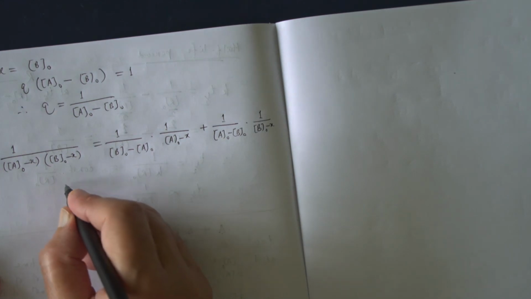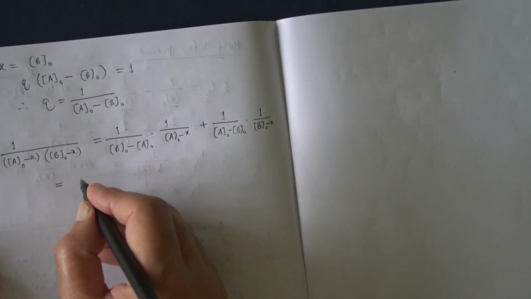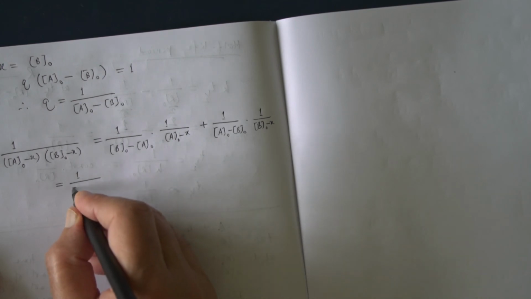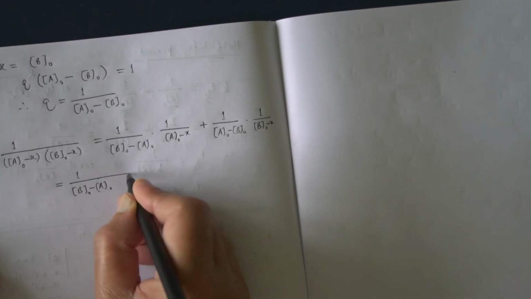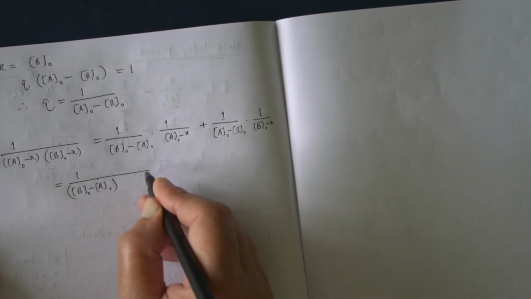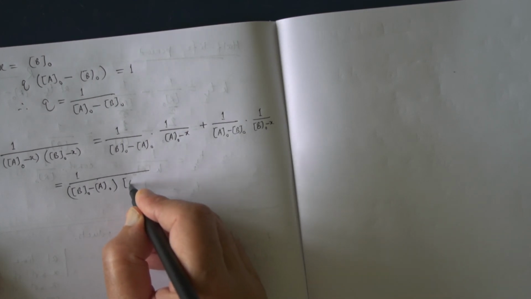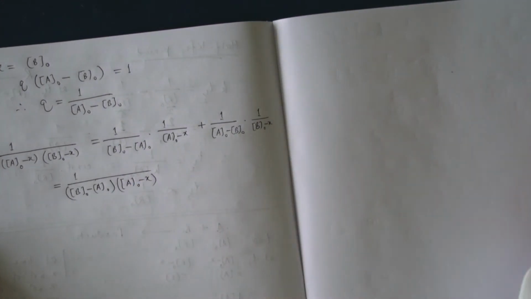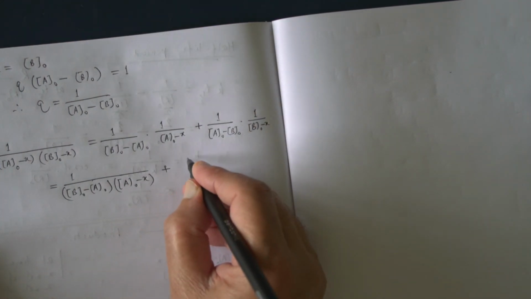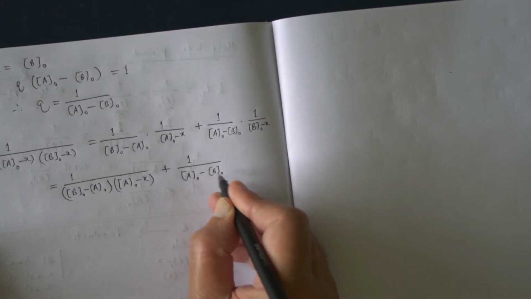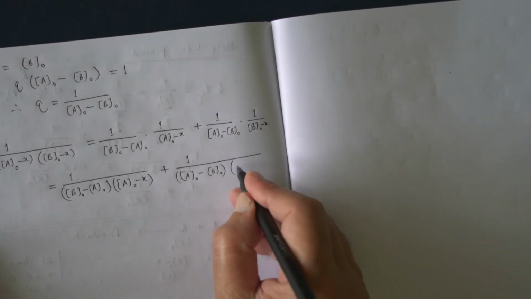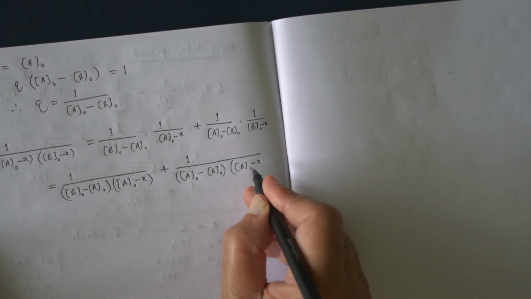Or we can write it like this: 1 by (B naught minus A naught) into (A naught minus x), plus 1 by (A naught minus B naught) into (B naught minus x). So I can do it like this.